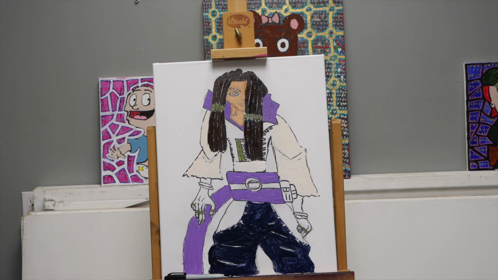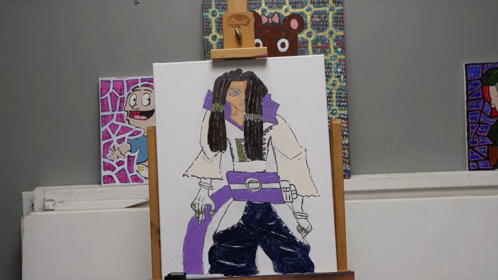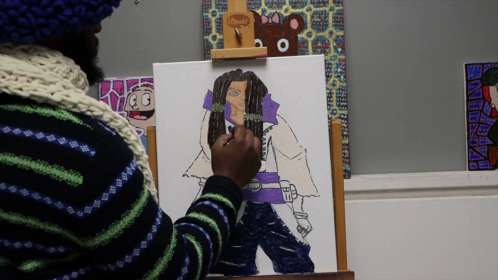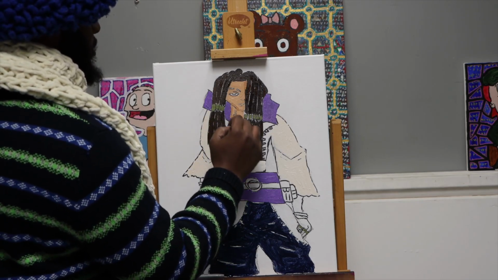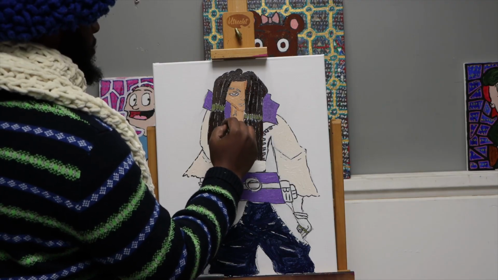Brush every time. So his shirt is actually this dark blue color that we put down at the bottom. Put that on the top.